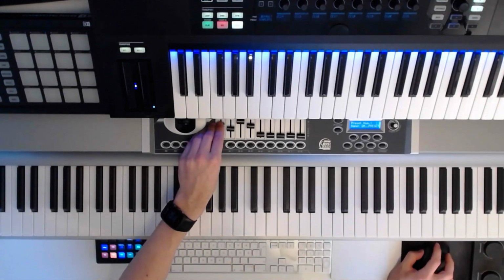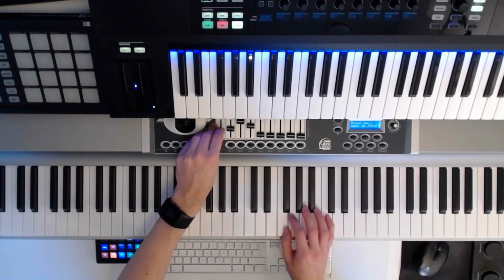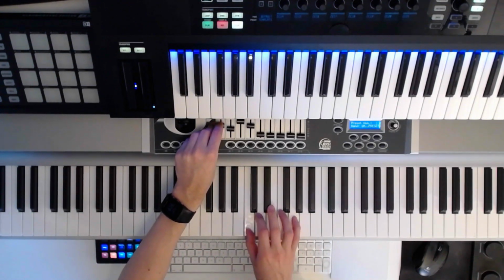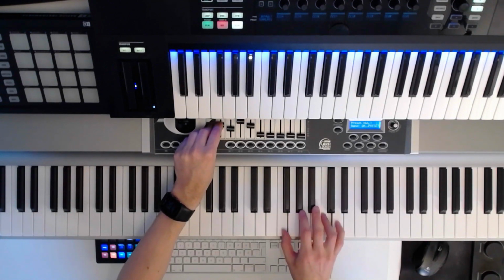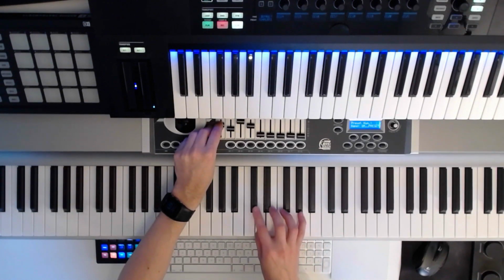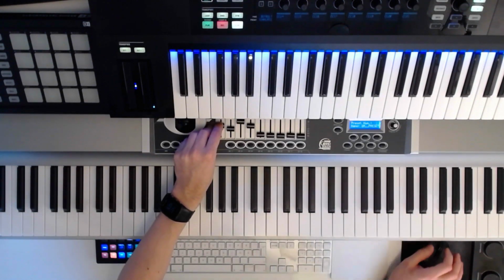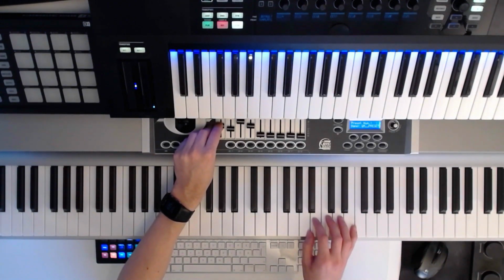So, for example, if you take a solo violin like this, it might inspire you to create a melody like this. Whereas a solo flute can inspire you to do something completely different.